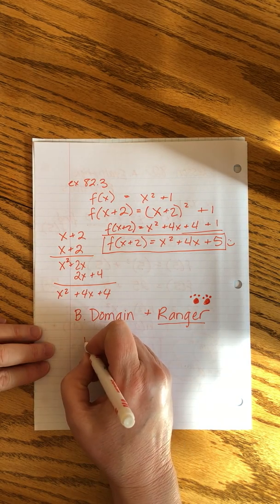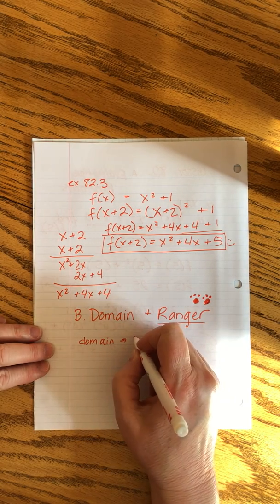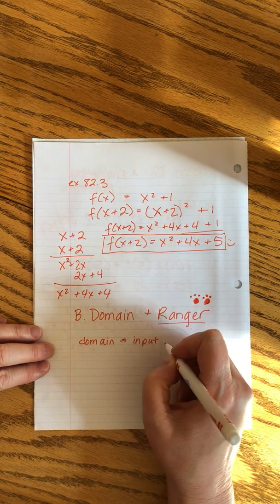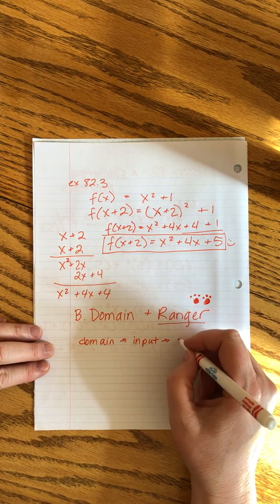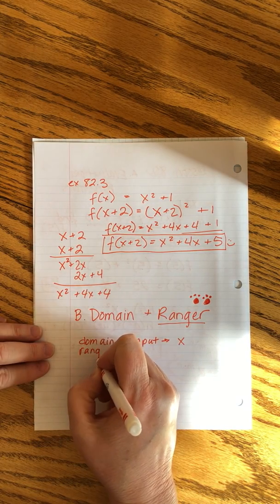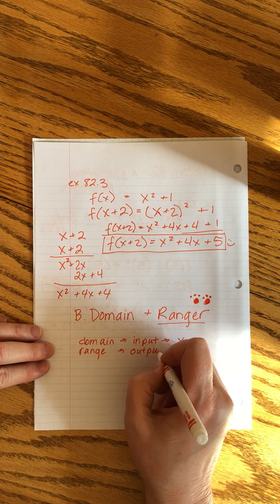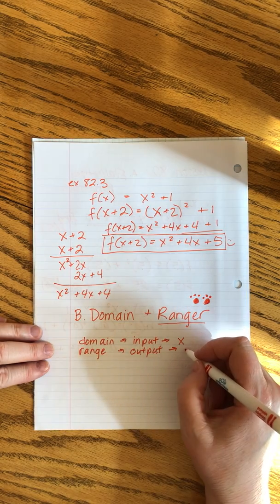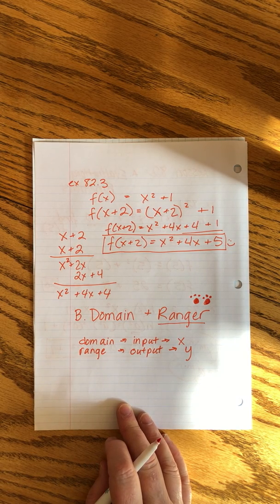Domain, we have said, is a word that stands for our inputs. It's what we start with when we calculate, and we often associate it with x. Range has more to do with our answers or output, and when we're talking about graphing, it's more associated with y. You'll see how this is relevant in just a minute.